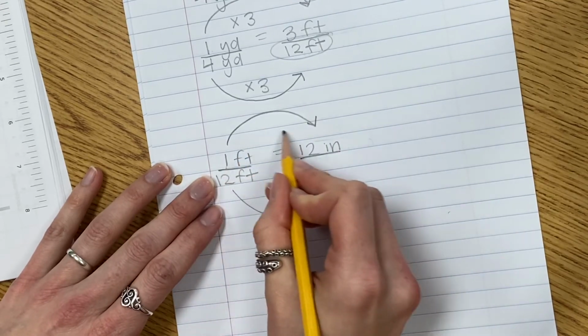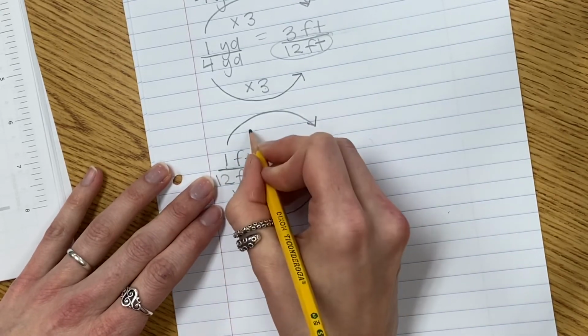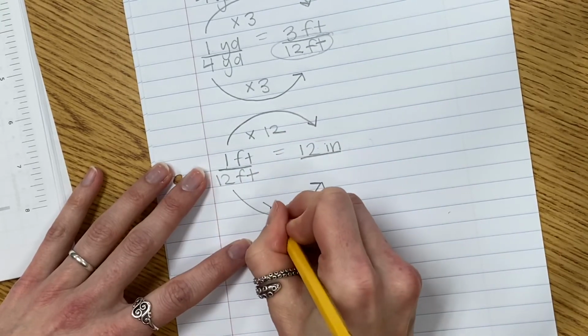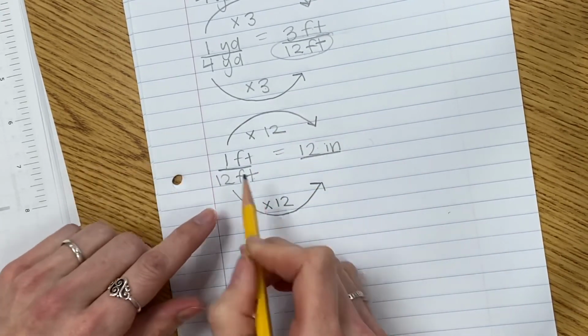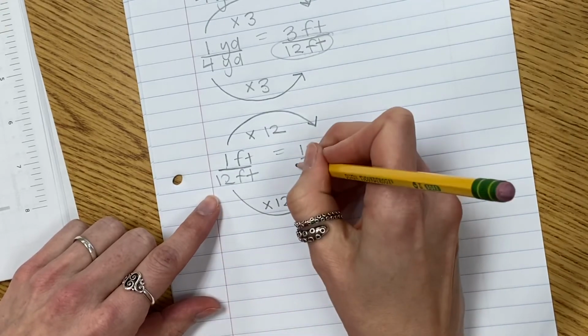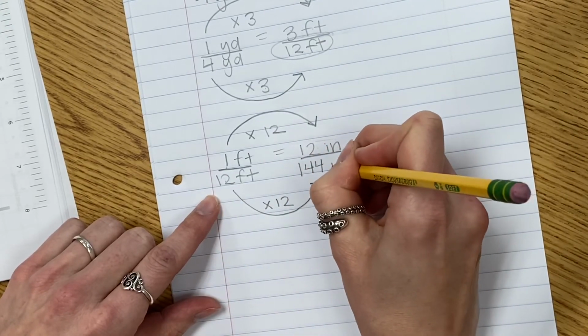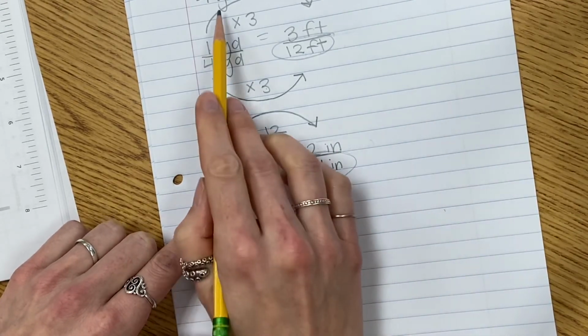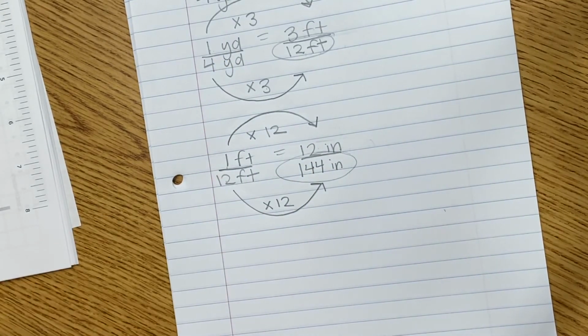To go from 1 foot to 12 inches, my number's getting bigger, so I'm going to multiply by 12. Whatever I do to the top, I have to do to the bottom. 12 times 12 is 144. So 4 yards is going to equal 144 inches.